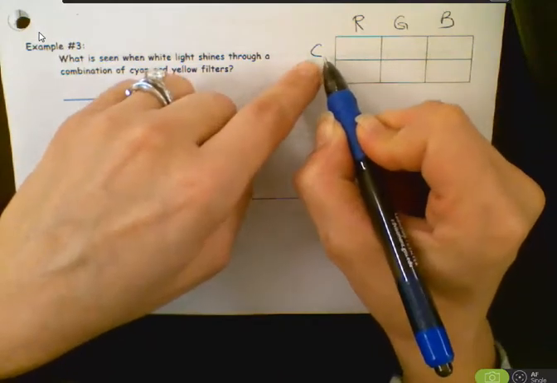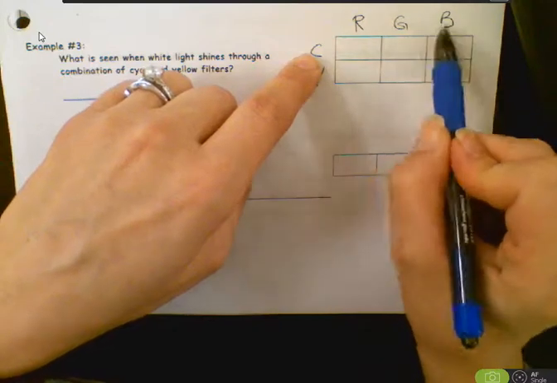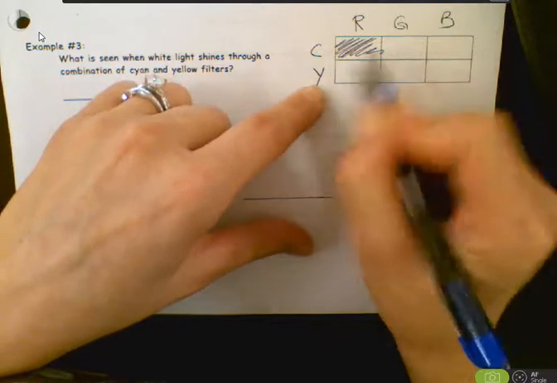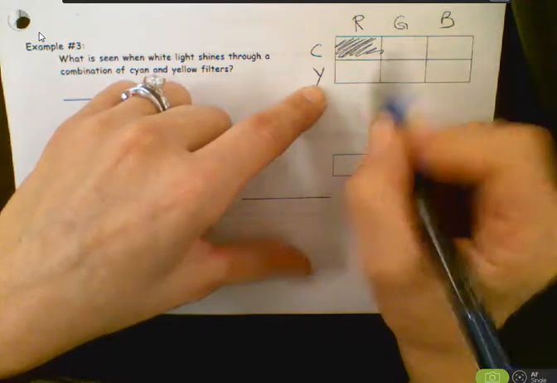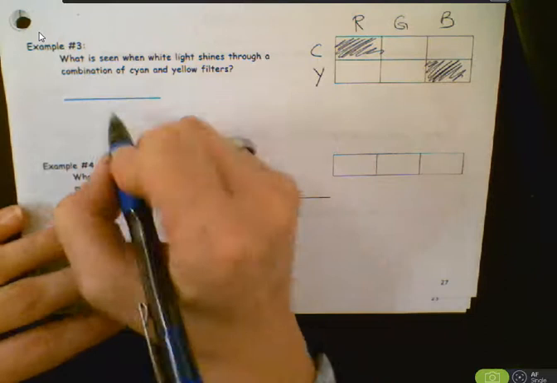So if you're seeing cyan, what is being reflected? Green and blue. So what's absorbed? Red. If you're seeing yellow, what's being reflected? Red and green. What's absorbed? Blue. So we see green. Yay! So you see green.